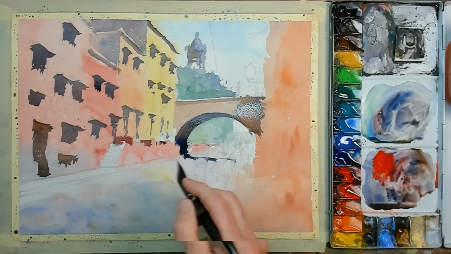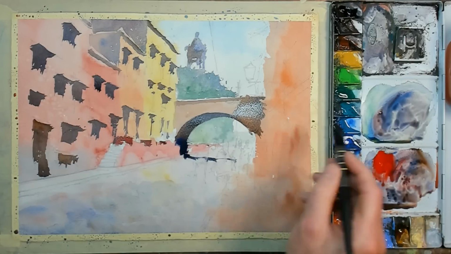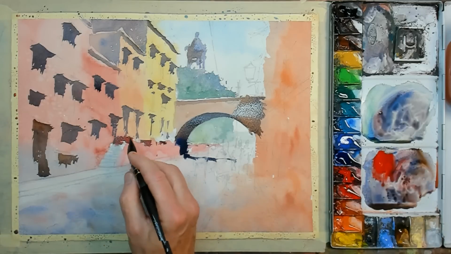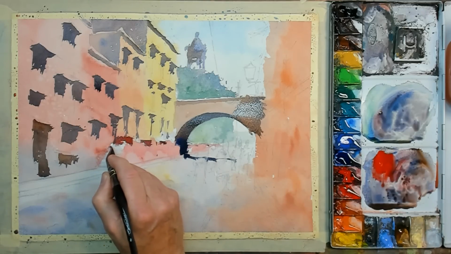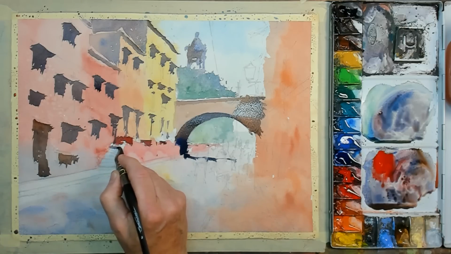The steps leading up to the doorway, they look well and truly weathered.